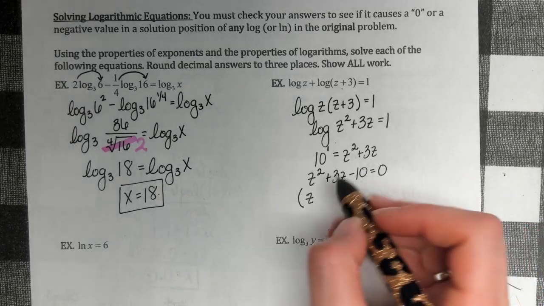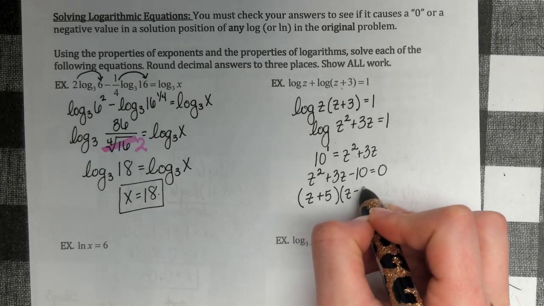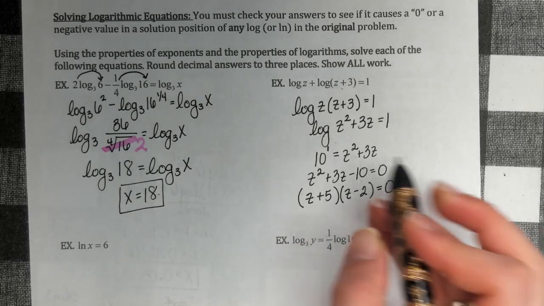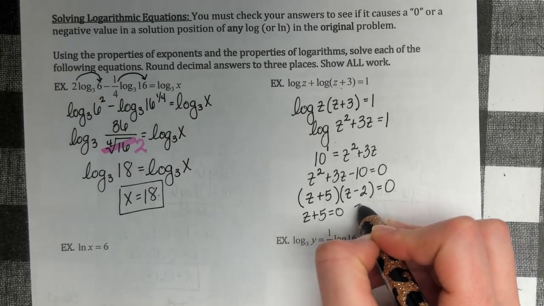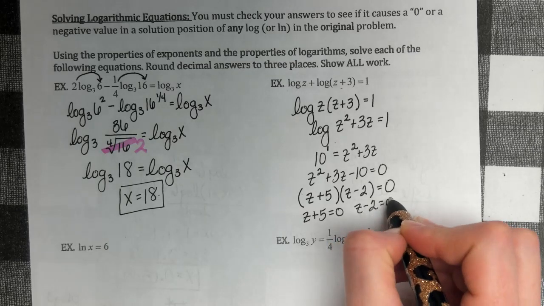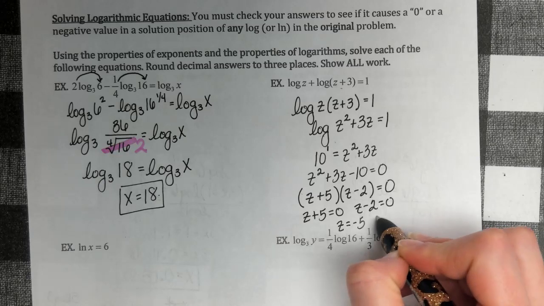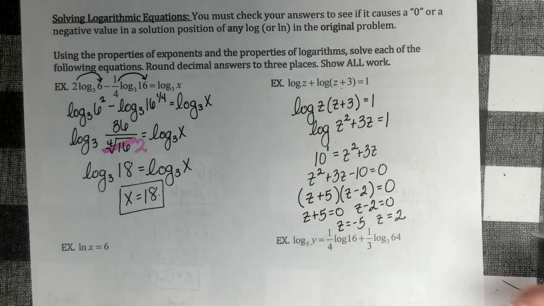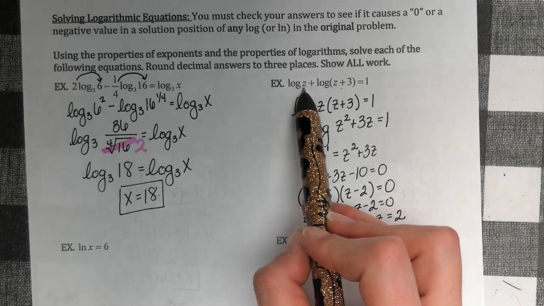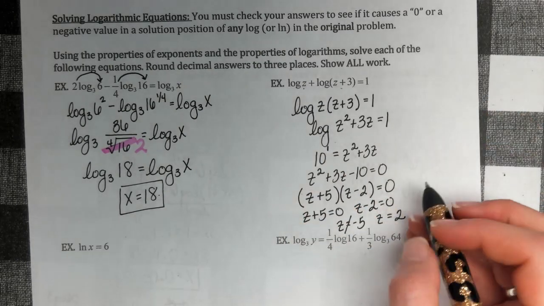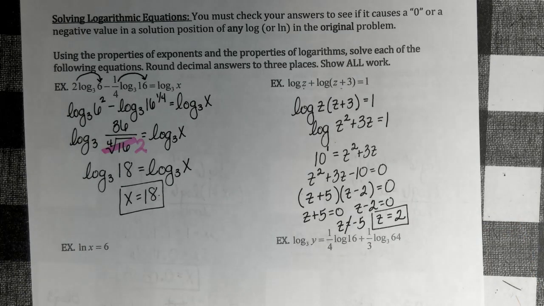Factors of 10 to give me 3 would be 5 and negative 2. So z plus 5 equals 0, z minus 2 equals 0. So z equals negative 5 and z equals 2. Negative 5 does not work because if I plug that in here, I'd be taking the log of a negative. But 2 works, so negative 5 is extraneous, so just mark through it.